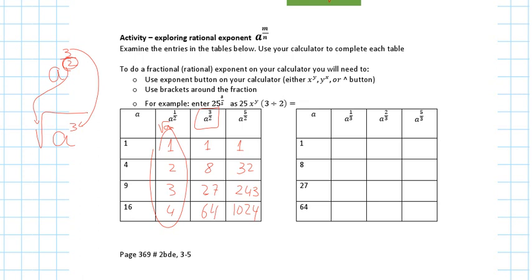Okay? So what's happening here is that the denominator is making it the root, and the exponent, the numerator, is your exponent. So there's 2 things happening here. You're doing the root and you're powering. Okay? Let's look if that's going to work with a cube. So 1 to the power of 1 over 3, that's 1. 8 to the power of 1 over 3, that's 2. 27 to the power of 1 over 3, that's 3. 64 to the power of 1 over 3, that's 4.